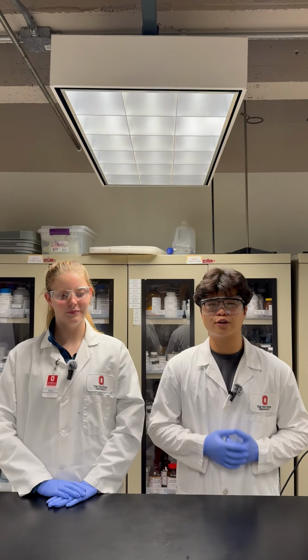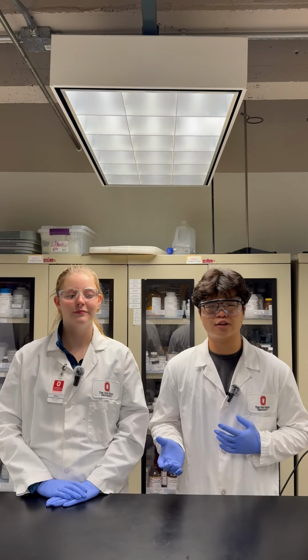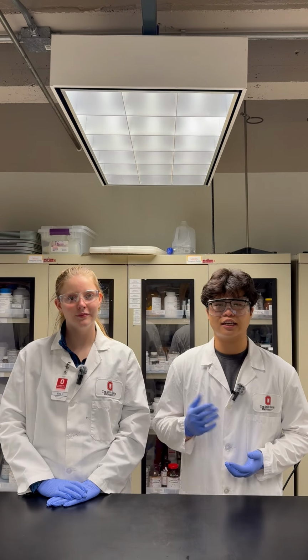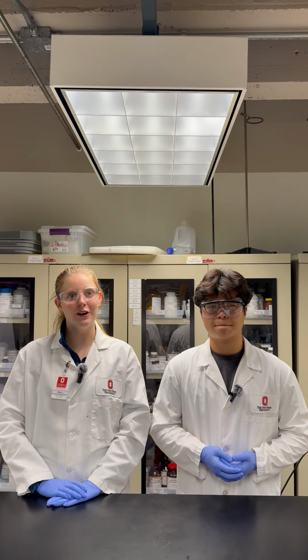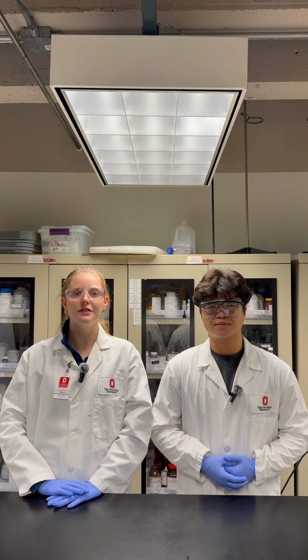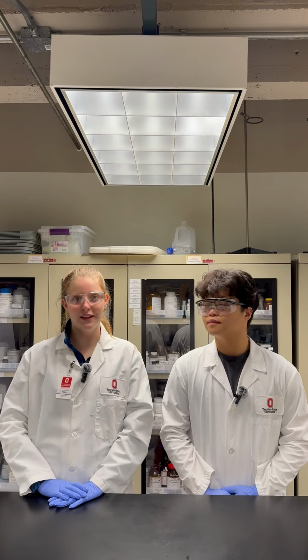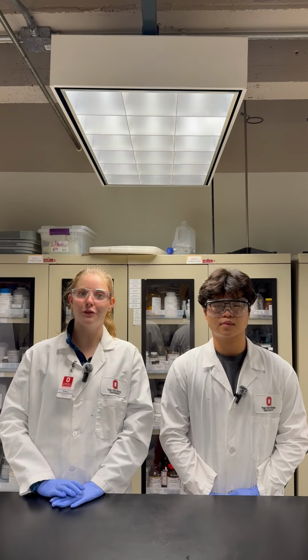Reduction and oxidation requires a transfer of electrons. A reduction is the gaining of electrons. When something's being oxidized, it's losing electrons. So in this reaction, thionine's gaining electrons from iron, meaning it's being reduced.